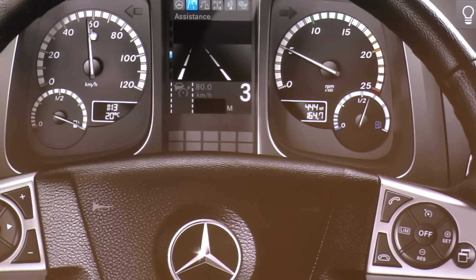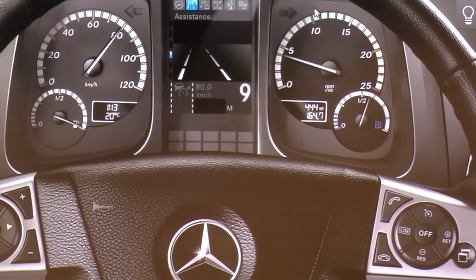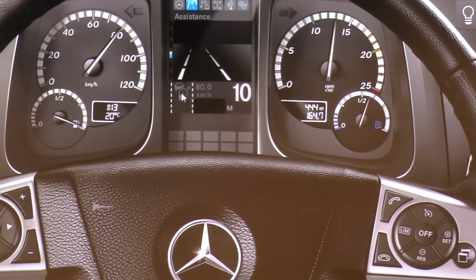We'll jump ahead and get the driver up to 80 kilometres an hour. Let's say they're in 10th gear. Revs are up around 1300. So driver's coasting along there at 80 kilometres an hour. You can see here that none of this is displayed, it's not activated.